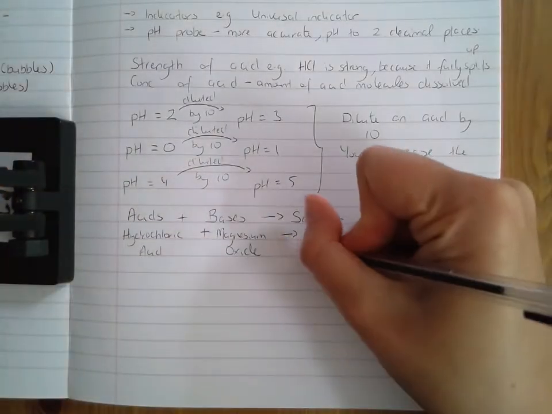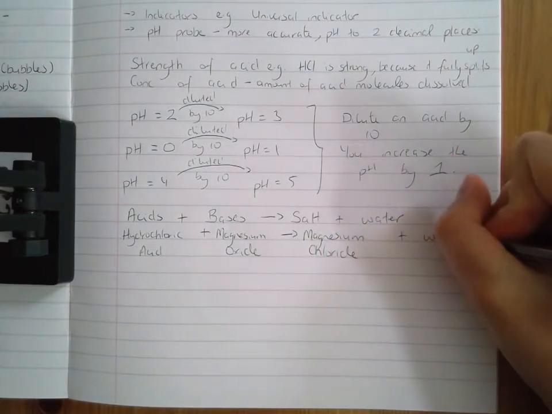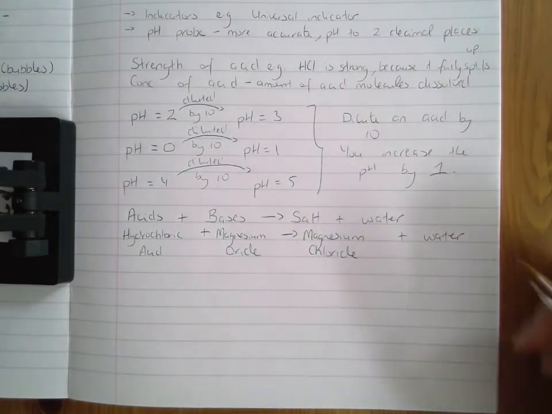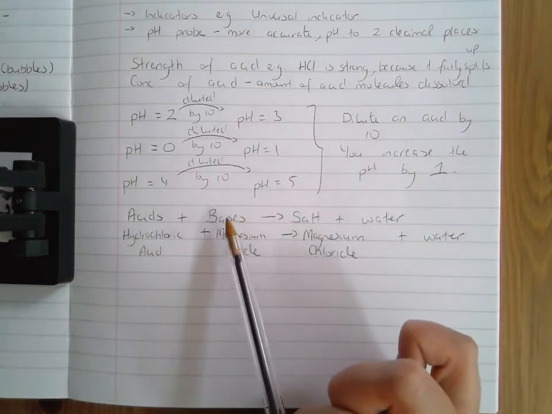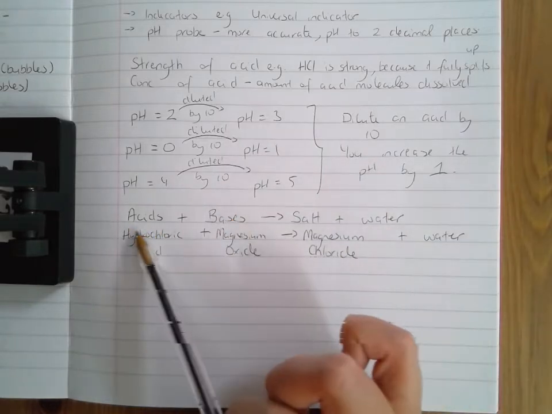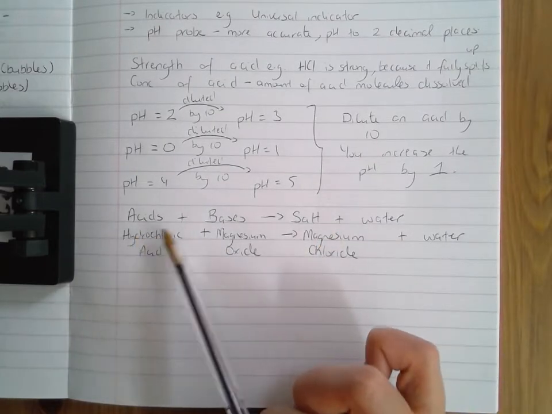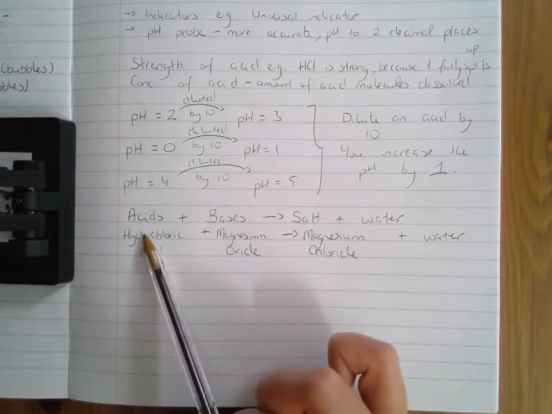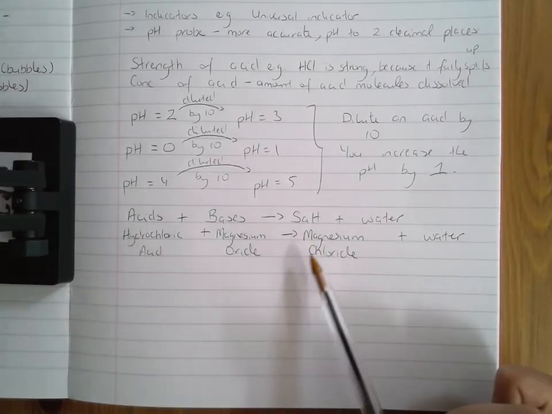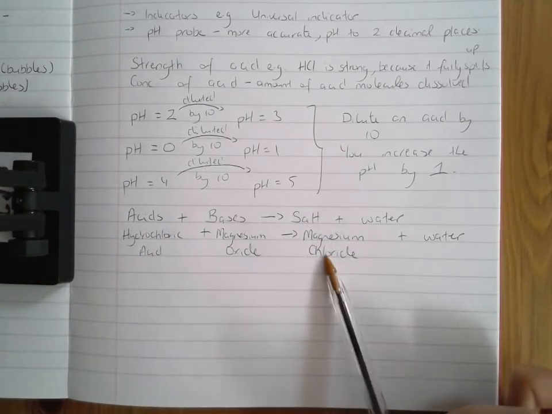So if it's hydrochloric acid, the salt ends in chloride. And then I also make water, all right? You need to be able to name your salts depending on the acids and the bases that you are given, okay? A common mistake with this one is for the ending of hydrochloric acid. I often see students write hydroxide as the ending. I think they see the hydro there and then they know the word hydroxide, okay? The ending of hydrochloric acid is chloride, all right?